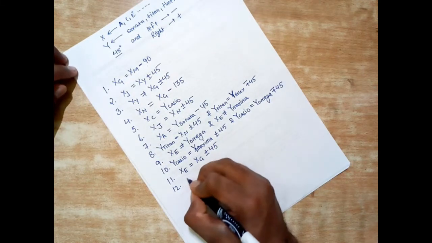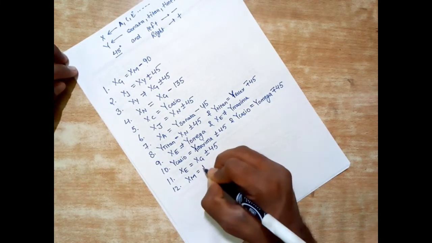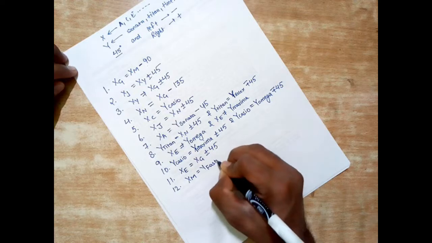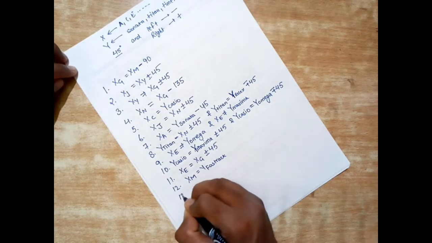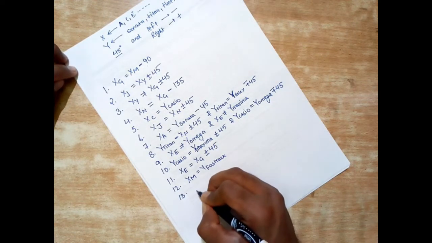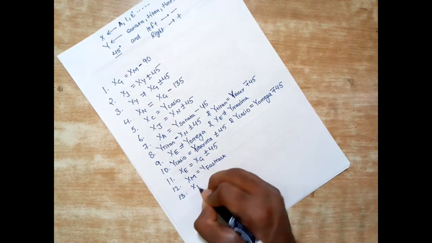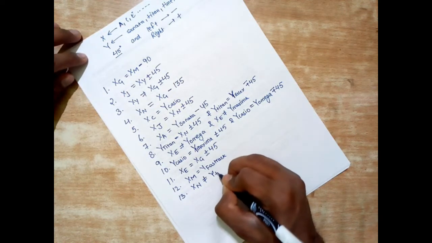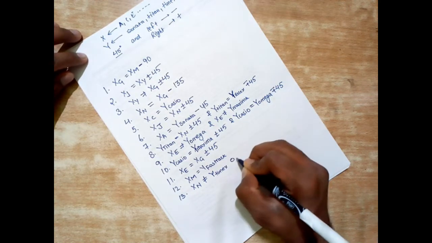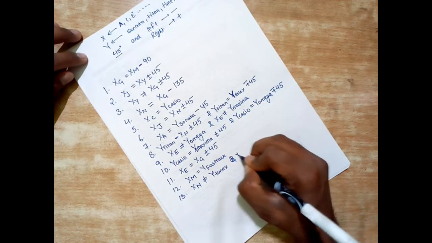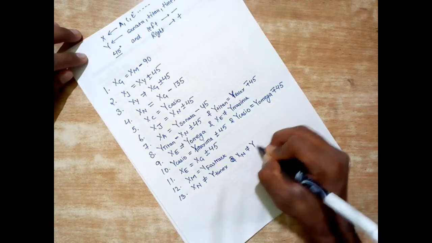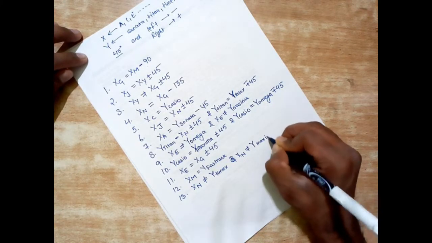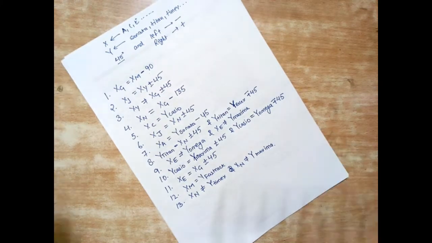12th condition is M doesn't like fast track. So M doesn't like fast track. 13th condition is N doesn't like Timex or Maxima. That means XN is not equal to Y Timex and XN is not equal to Y Maxima. So guys, these are the 13 conditions which are given to us.